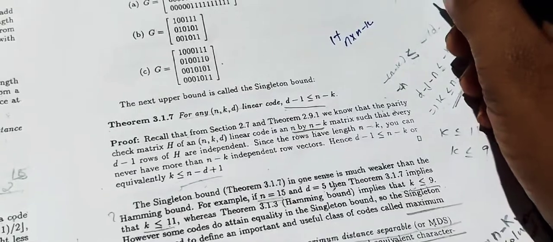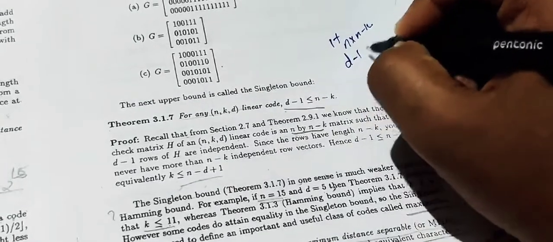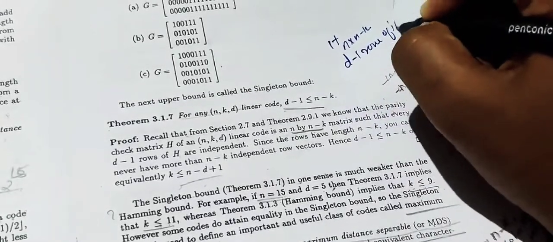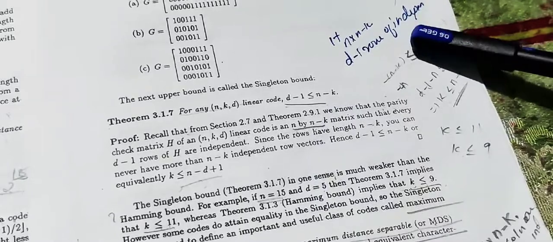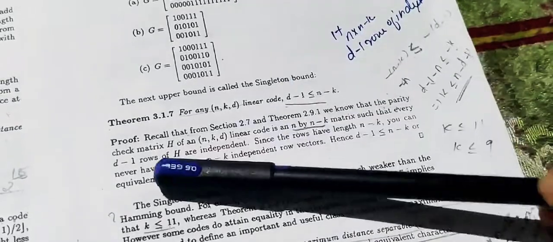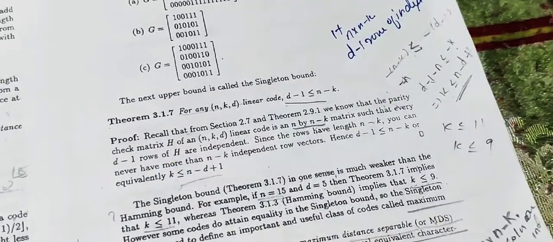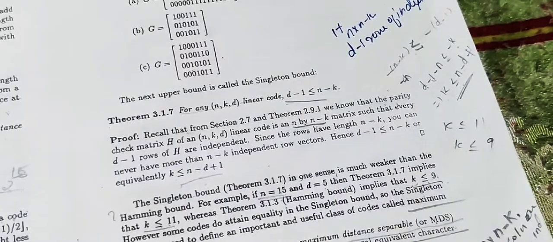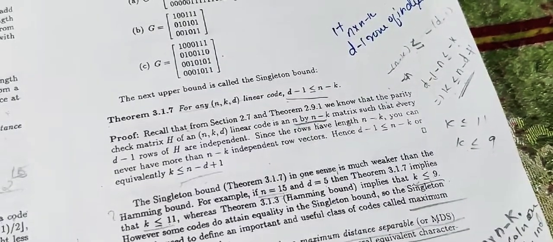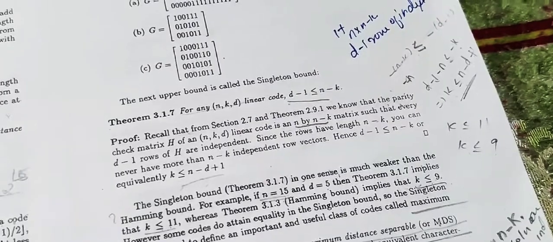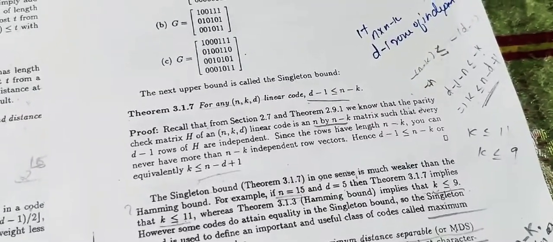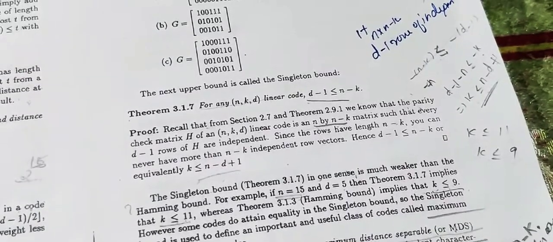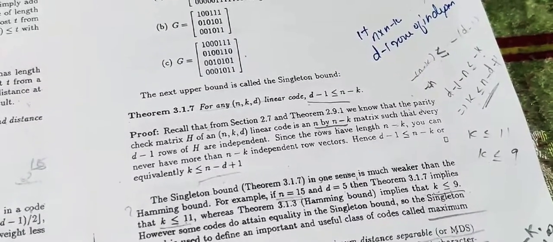So here d minus 1 rows are independent vectors which form a basis for V. Okay, so which means d minus 1 rows of H are linearly independent vectors. So each row has length n minus k.